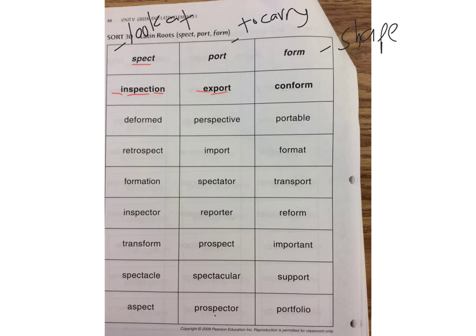You have port, which is carrying, and then ex, which is outside. So you're carrying something out. You're exporting it. Usually when we talk about exports, it's about things that are sent outside of a country. Conform: form is shape, and con is with. So it's when you're taking the shape of something else. You're conforming to whatever the standard shape or practice is. Another good one to compare with port is import, where im is taking something in and port is carrying it. So you're bringing something in versus bringing something out.